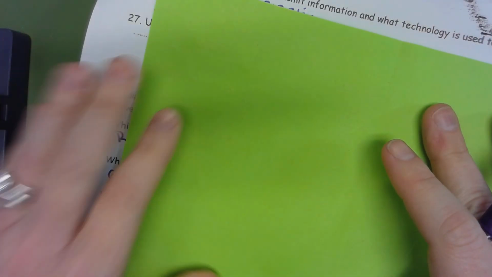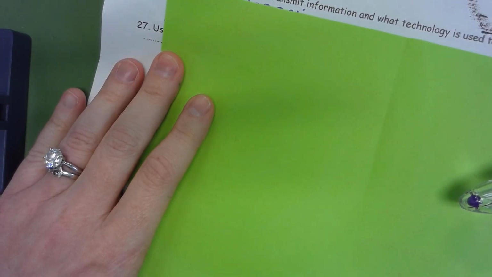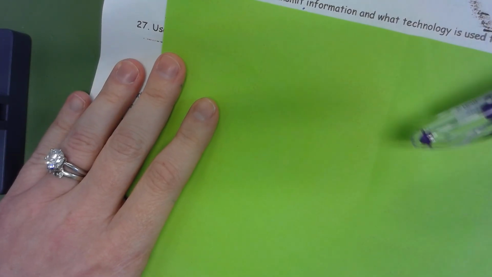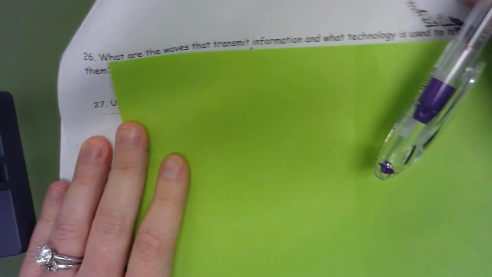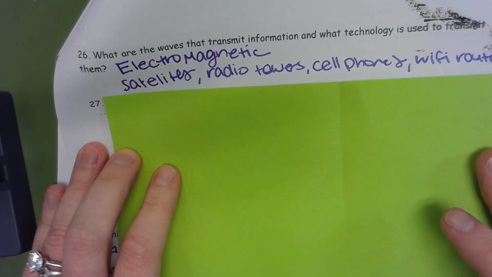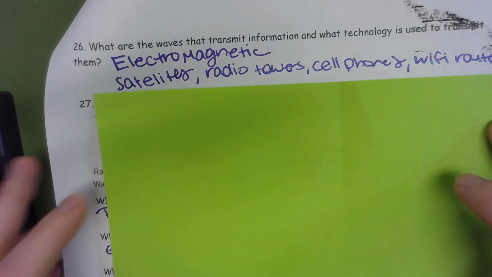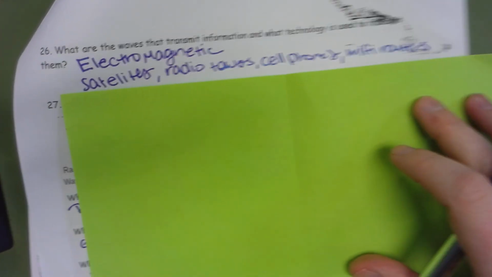Alright, what are the waves that transmit information and what technology is used to transmit them? We use electromagnetic waves for this. We use technology like satellites, radio towers, cell phones, and Wi-Fi routers to get the signal out.